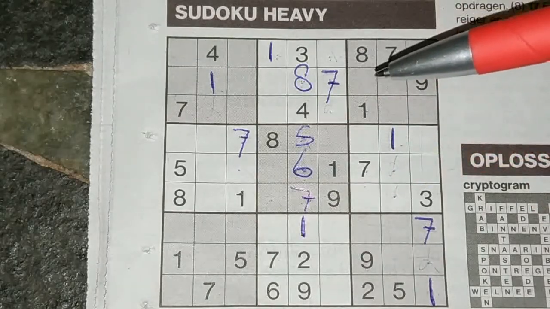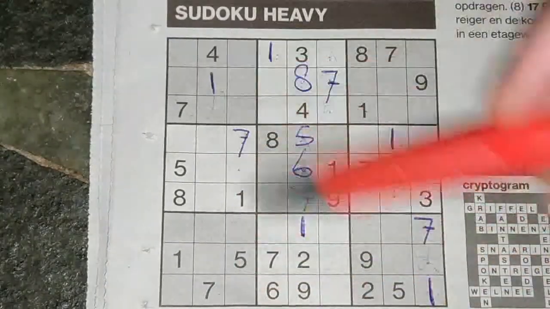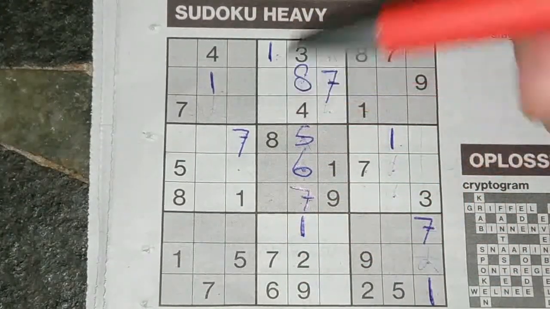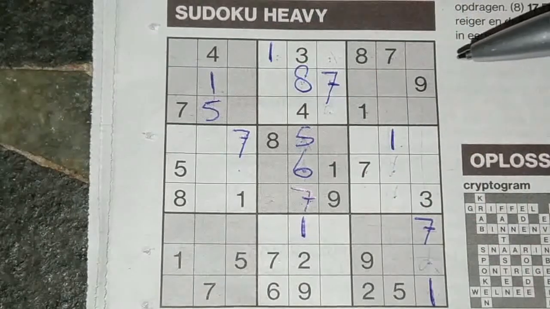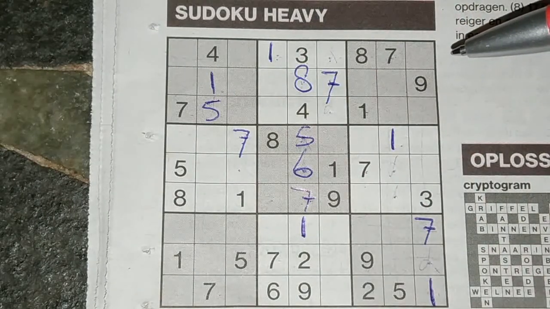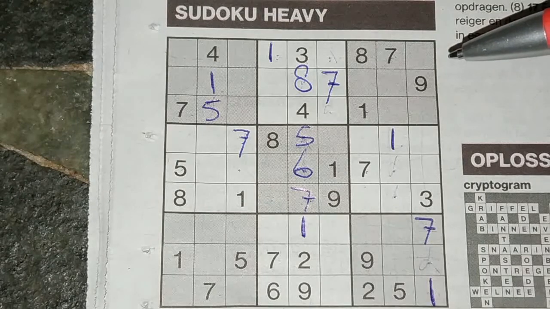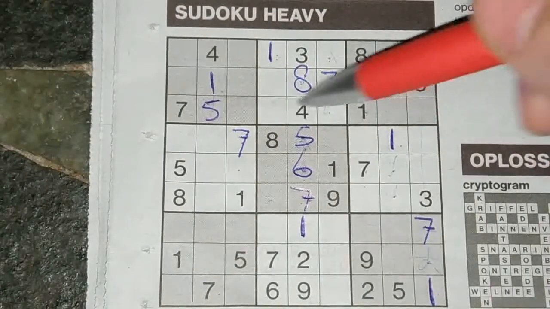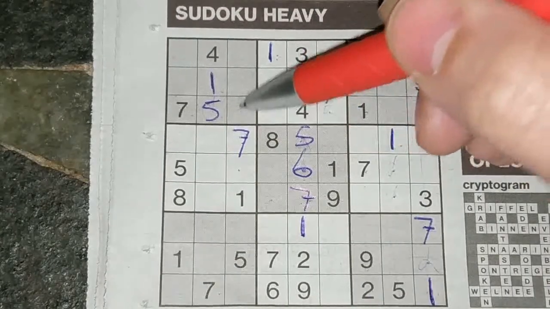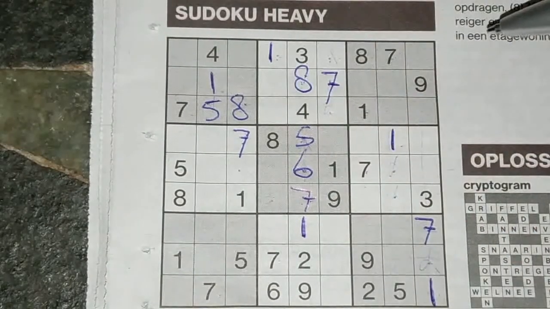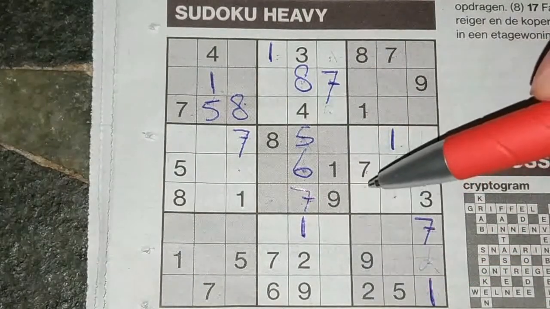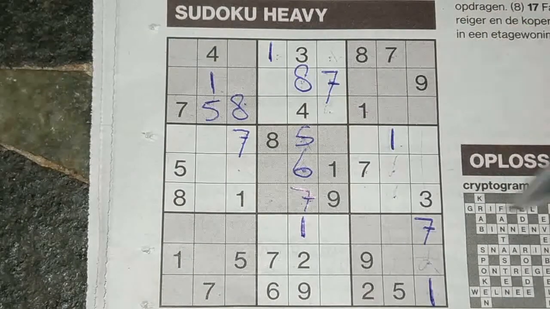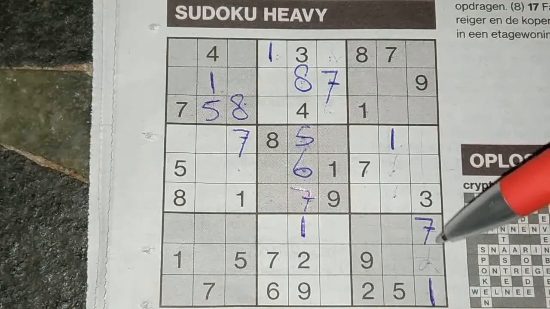Yes, 5 in the first column, 5 in the third column. So in the column between, the only place for the 5 should be here. 8 in this row, 8 in the second row. So in the third row, the only place for the 8 should be there. Then 8, no, I cannot continue with the 8. I need to wait.